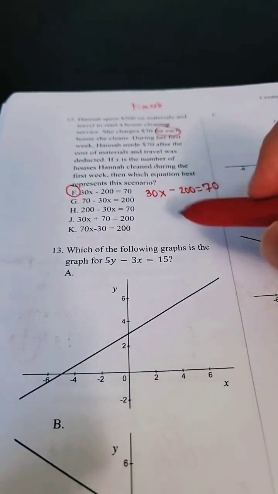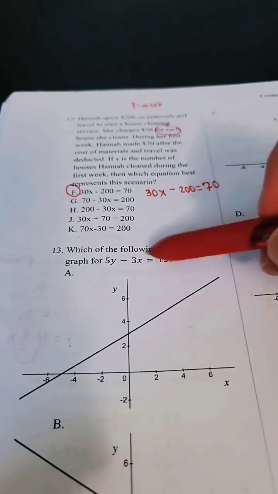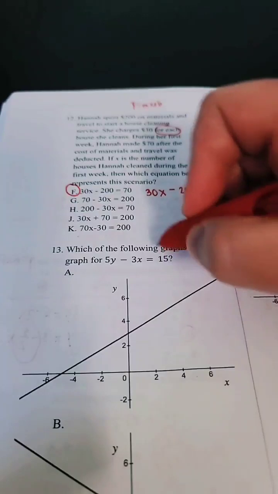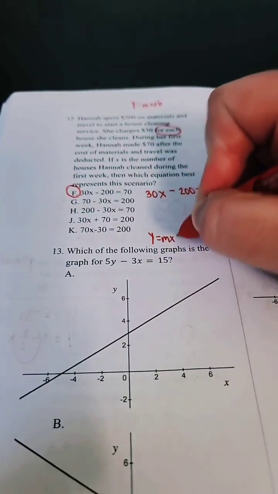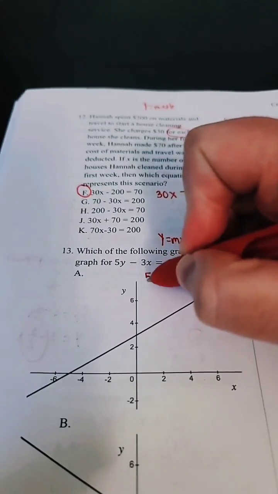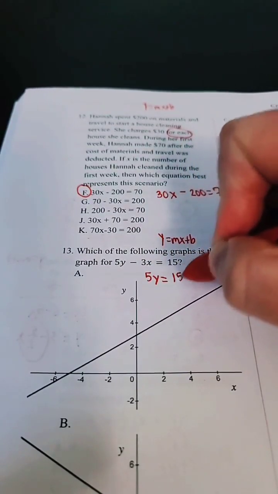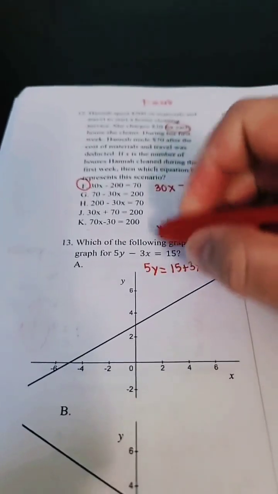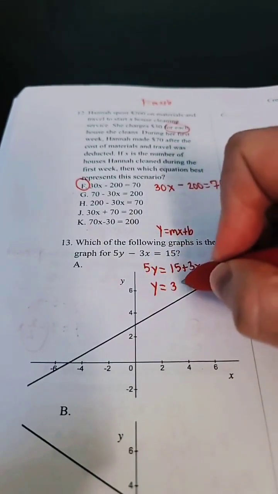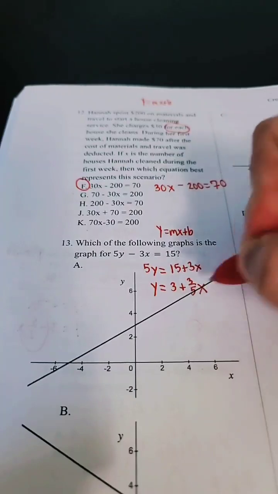So let's go to number 13. Which of the following is the graph for this? So remember, again, whenever you see a linear equation, you want to get it in y equals mx plus b format to help you out. So let's add 3x to each side. When we do that, we get 15 plus 3x. And then we're going to divide by 5 to get y by itself. So then 15 divided by 5 is 3 plus 3/5 x.